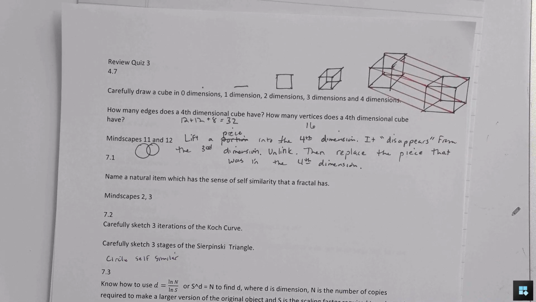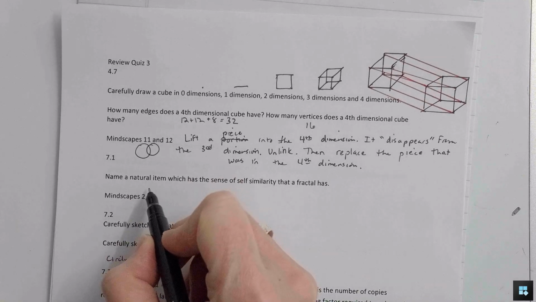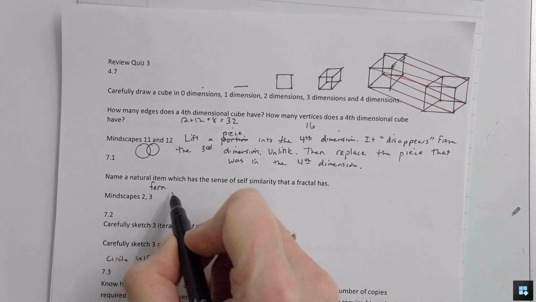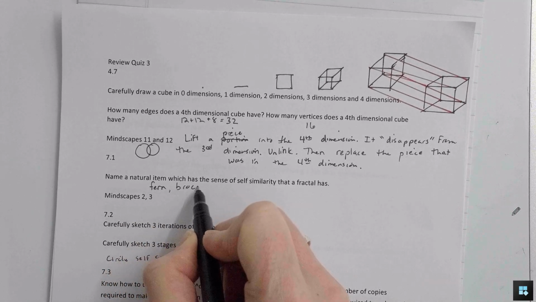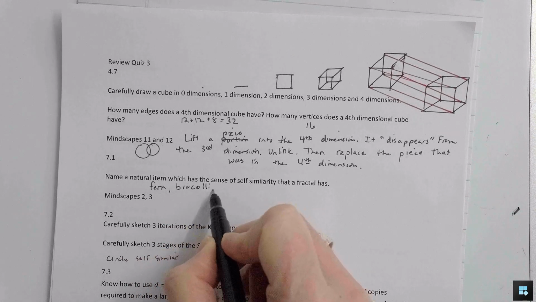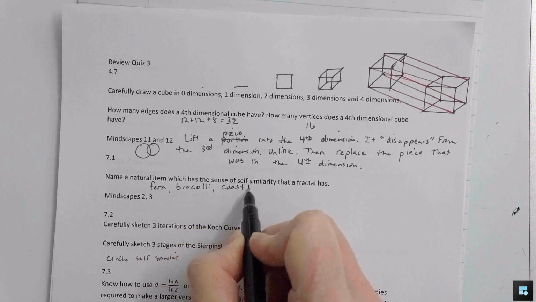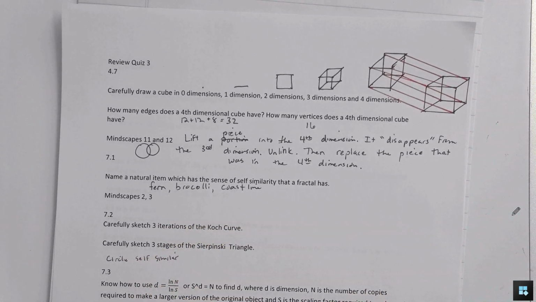So 7.1. What were some natural items that had the sense of self-similarity that a fractal has? We came up with a couple of ideas. We said a fern, broccoli, and coastline, and then an example of like a man-made one. It didn't ask for it, but a man-made one would be the Sierpinski triangle.